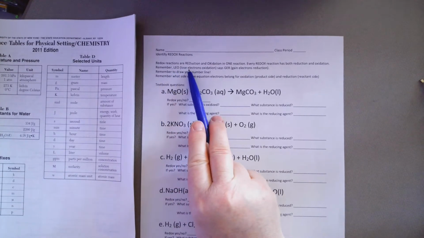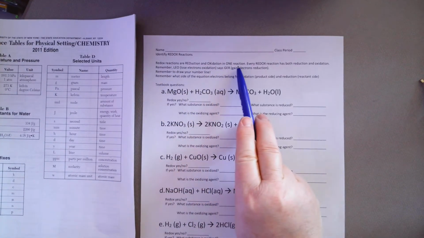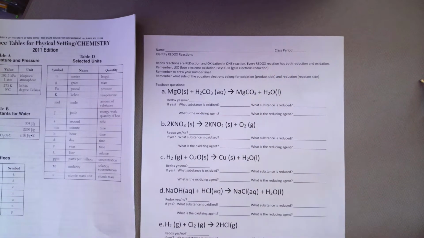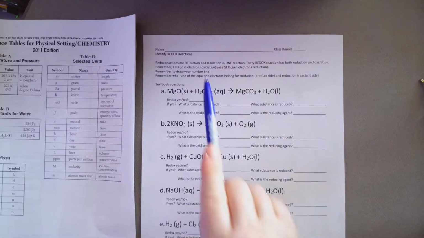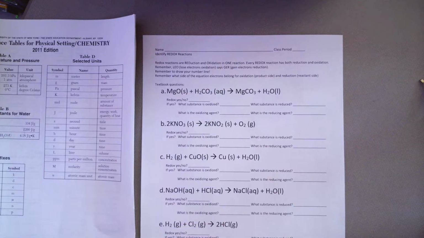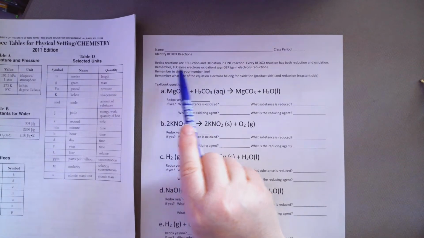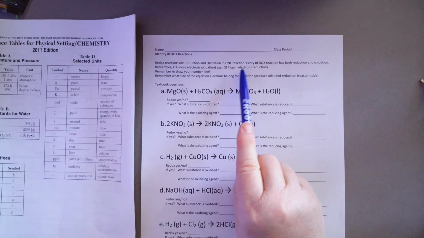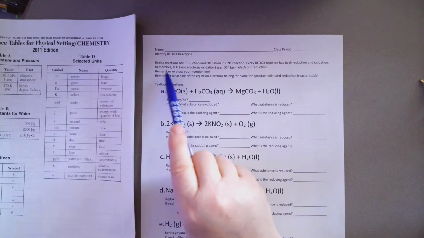Redox reactions are reduction and oxidation in one reaction. Every redox reaction has both reduction and oxidation. Because why? Well, chemists like to use fewer words. So redox is a lot shorter than reduction and oxidation. Remember that LEO is losing electrons, oxidation, and GER is gaining electrons, reduction.